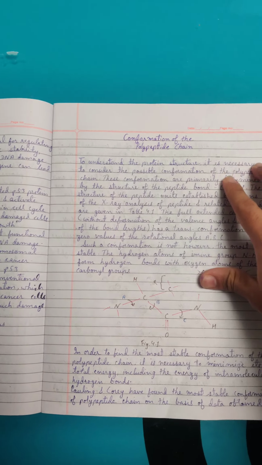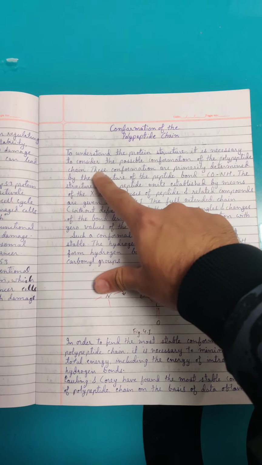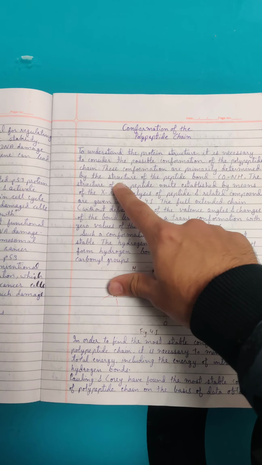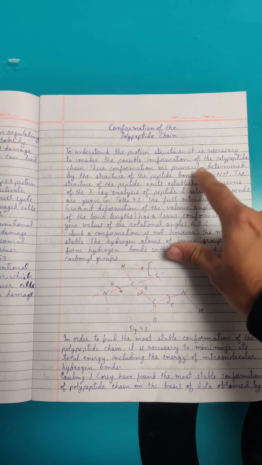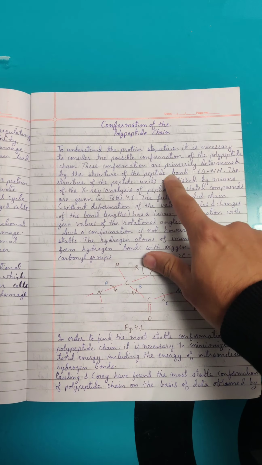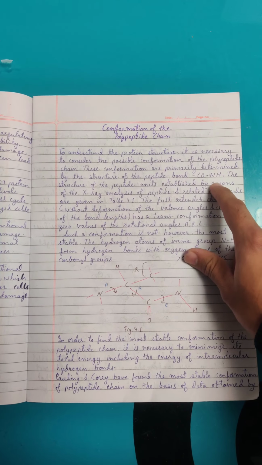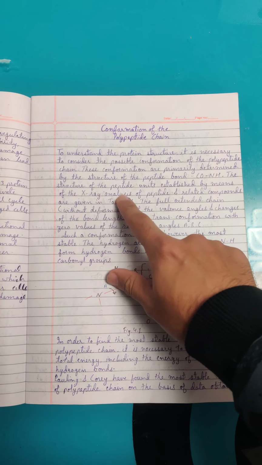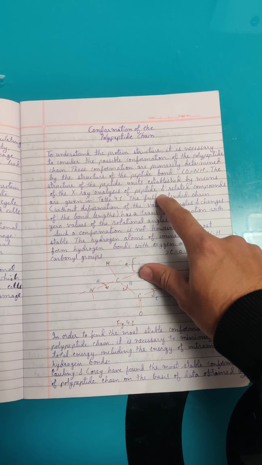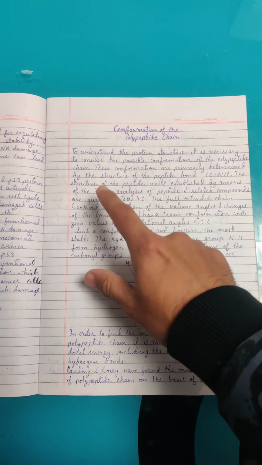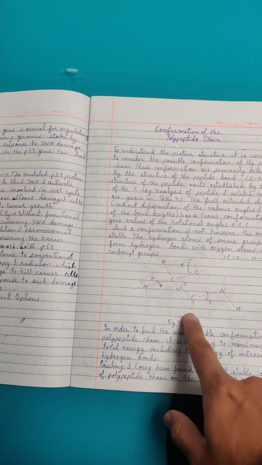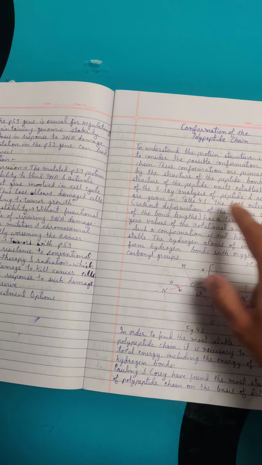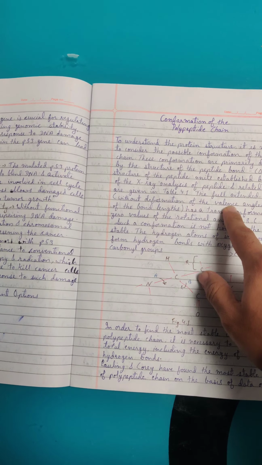To understand the protein structure, it is necessary to consider the possible conformations of the polypeptide chain. These conformations are primarily determined by the structure of the peptide bond, like CO and NH. The structure of the peptide unit was established by means of X-ray analysis of the peptide and related components that are given in Table 1.4, like this.